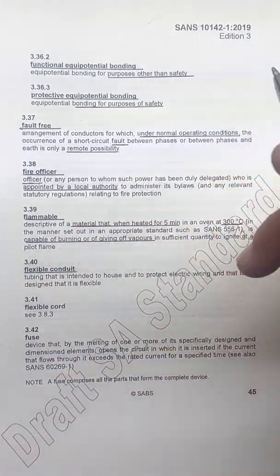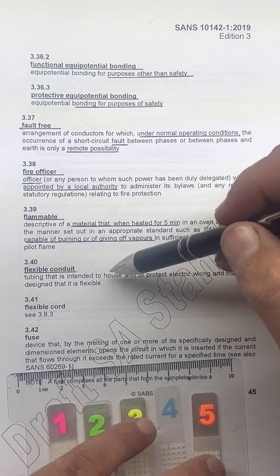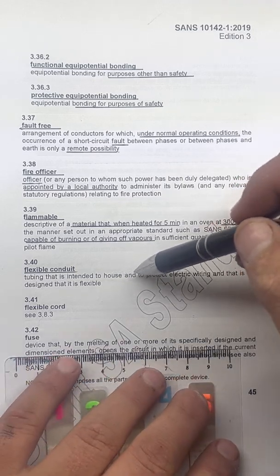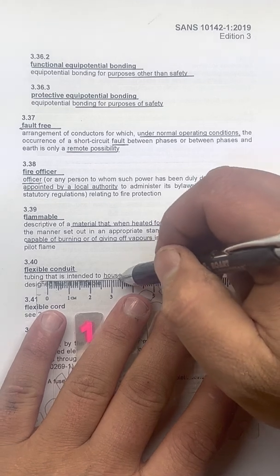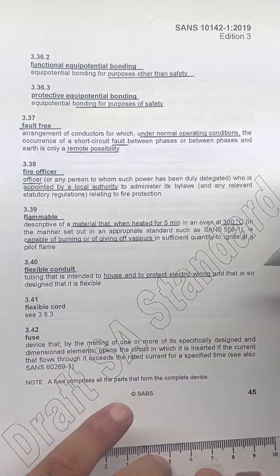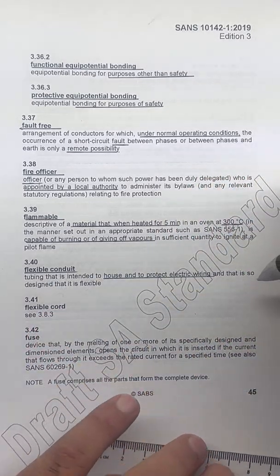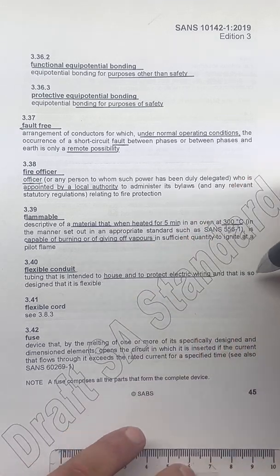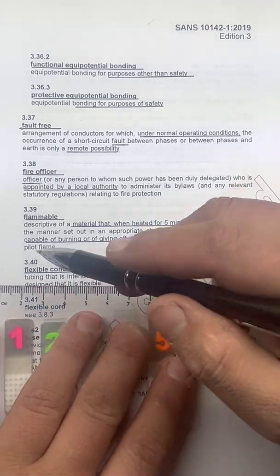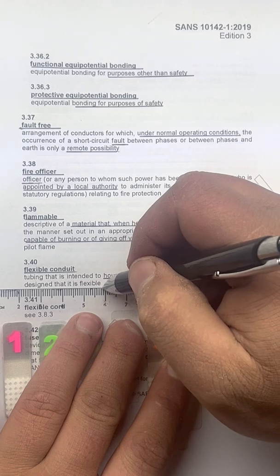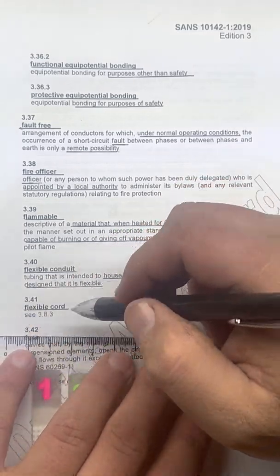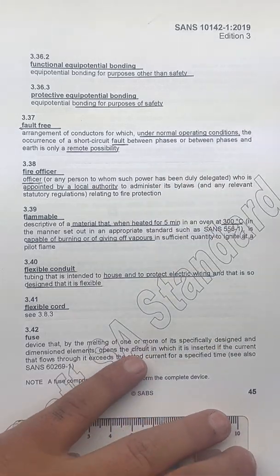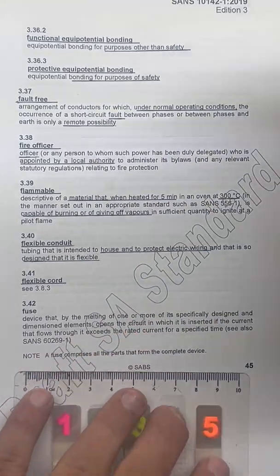Flexible conduit: tubing that is intended to house and protect electrical wiring, and that is so designed that it is flexible. Flexible cord, we've run through that in the previous video.